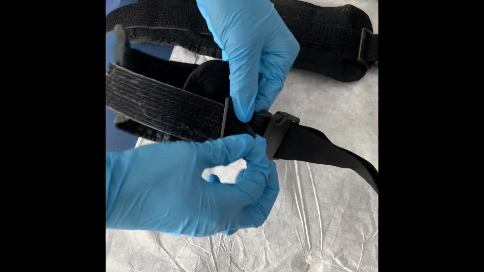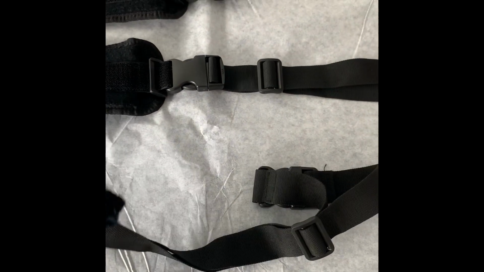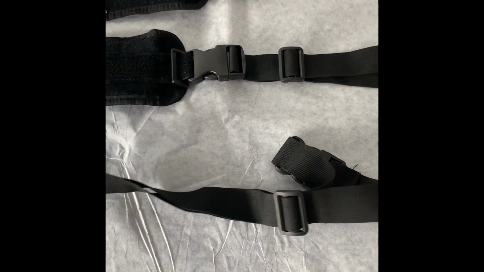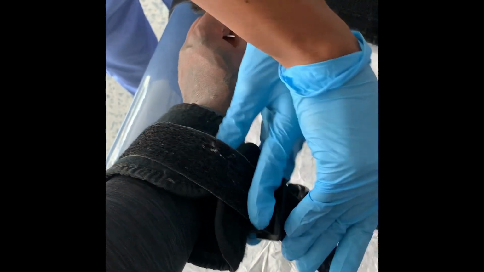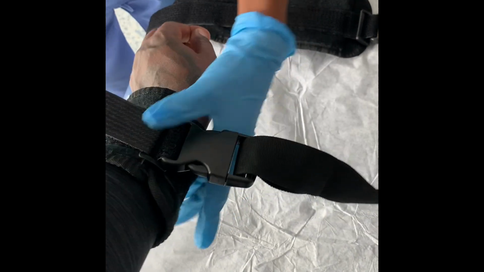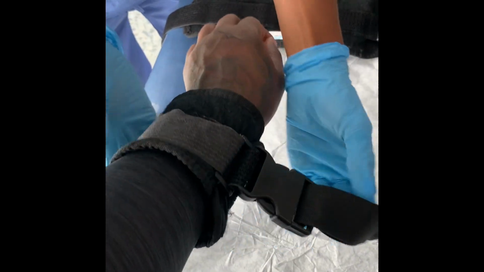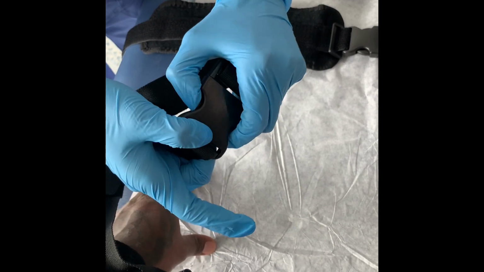As you can see, this restraint is actually made out of Velcro. You'll wrap this part around the patient's arms, the legs. As you can see, we're applying the restraints to the patient's arms, my arms. But yes, the restraints is actually being applied to my arms. This end right here, like I said, will get connected to the bed.